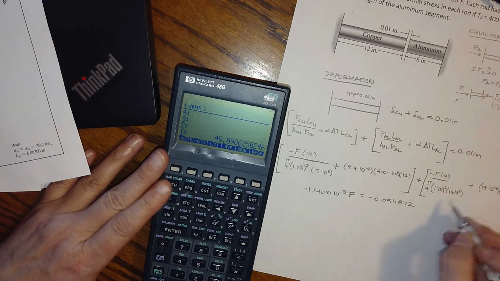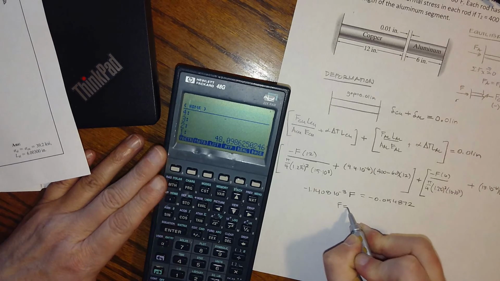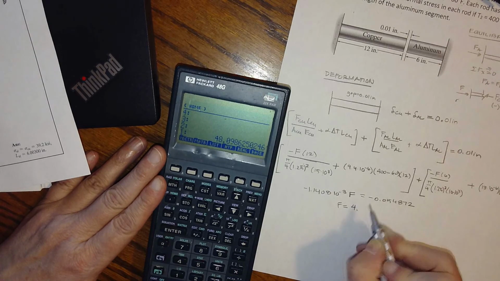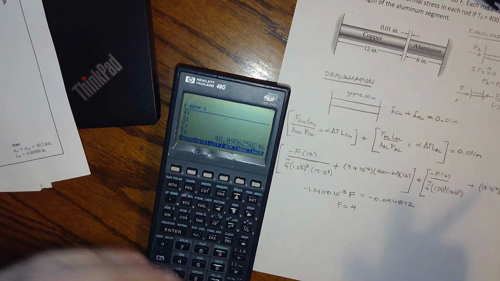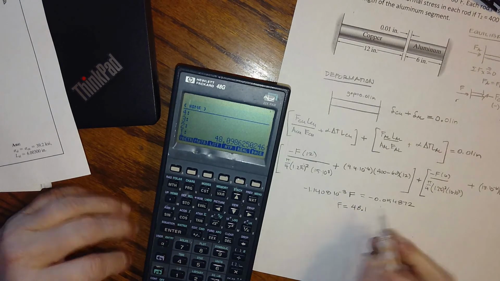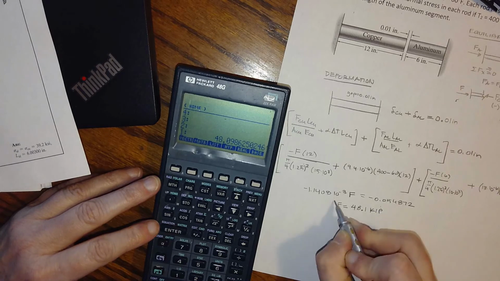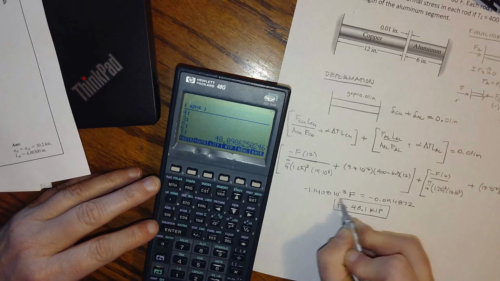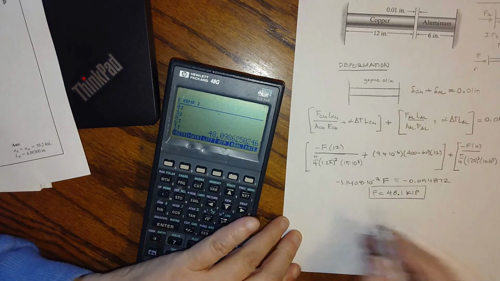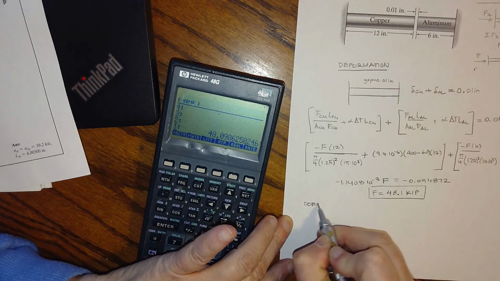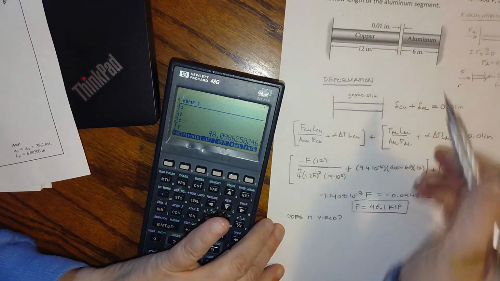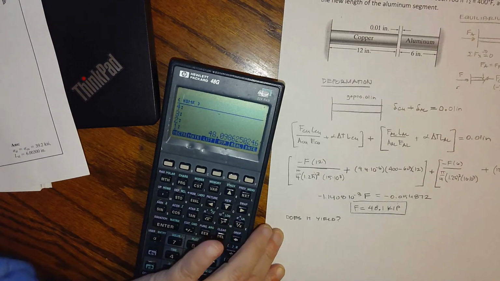And when I do that, I'm going to find that the internal force is 48.1, and our units were kips. So that's our internal force. So now I have to check, does it yield? Which is great because it said to calculate the normal stress anyways.